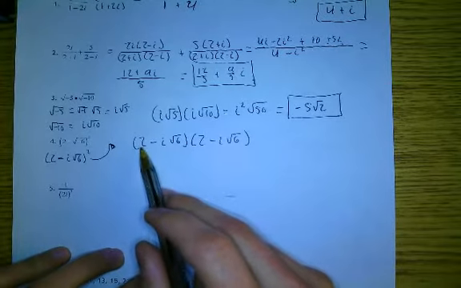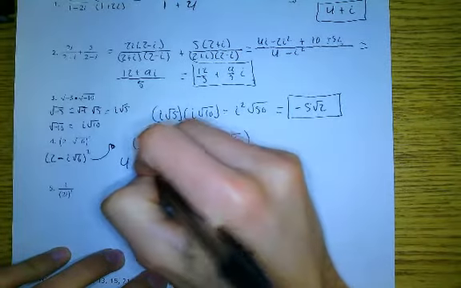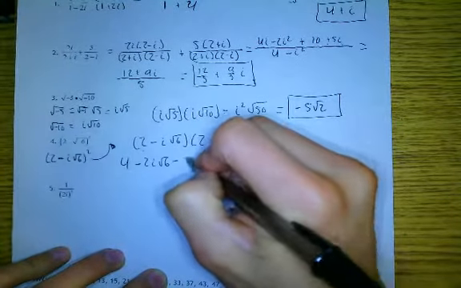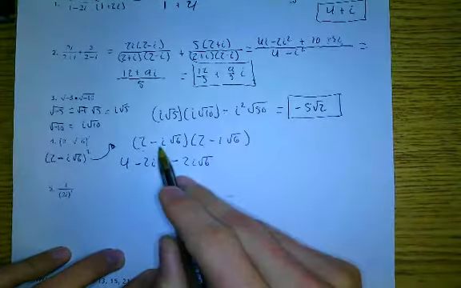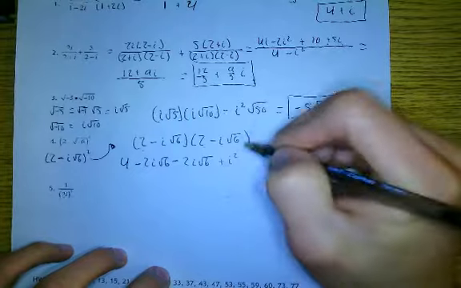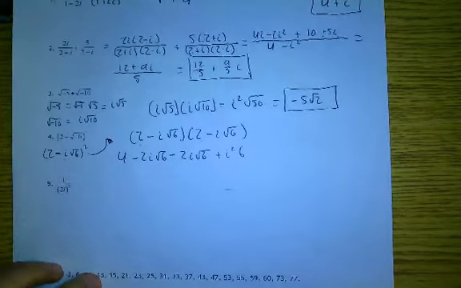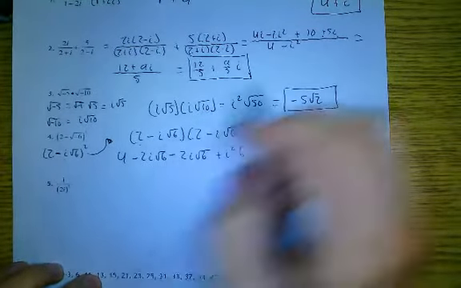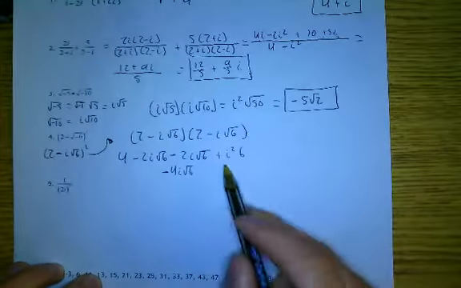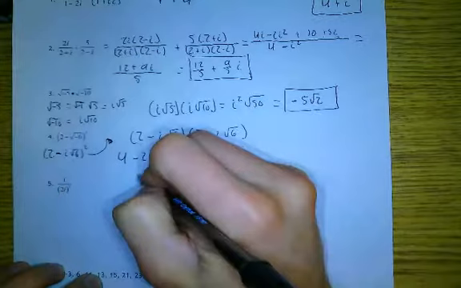We're going to distribute things out. So 2 times 2 is 4. 2 times negative i root 6 becomes negative 2i root 6. Negative i root 6 times 2 becomes negative 2i root 6. And negative i root 6 times negative i root 6 becomes positive i squared times 6, correct? Or 6i squared. So we continue to simplify this. This becomes negative 4i root 6. And this becomes minus 6, correct? So negative 6 plus 4 is negative 2.